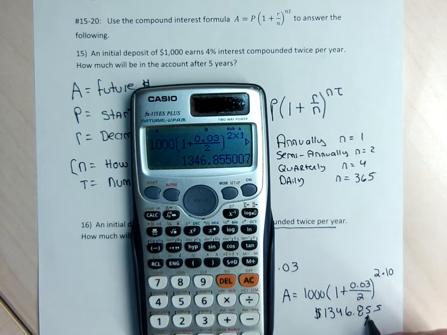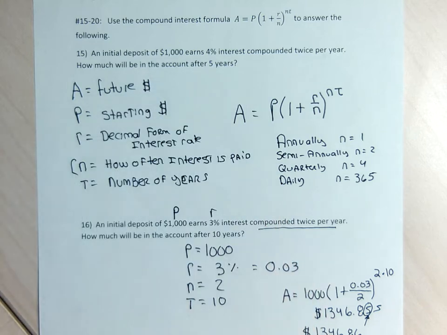My calculator gives me 1,346.855. I round to 2 decimal places. So this 85 cents is either going to remain 85 cents or bounce up to 86 cents, because the number after it is a 5, which qualifies for 5 or bigger. I'm going to round it up to 86 cents. My answer for problem 16, the amount of money that's going to be in this account, is $1,346.86.